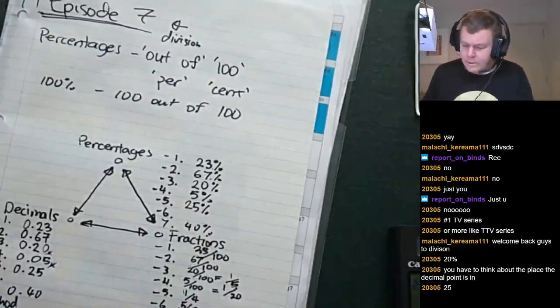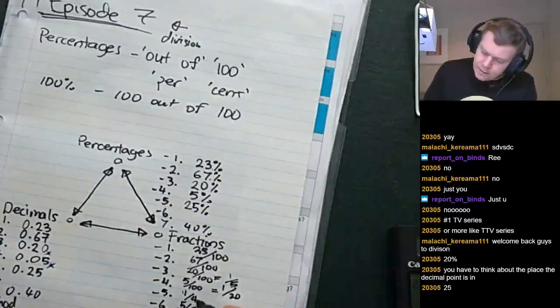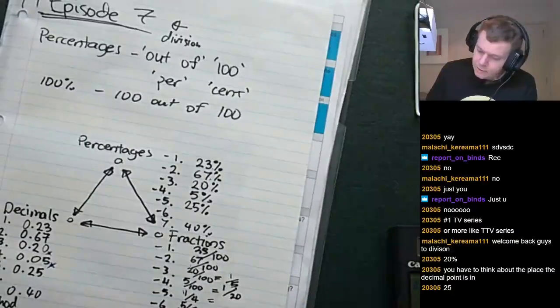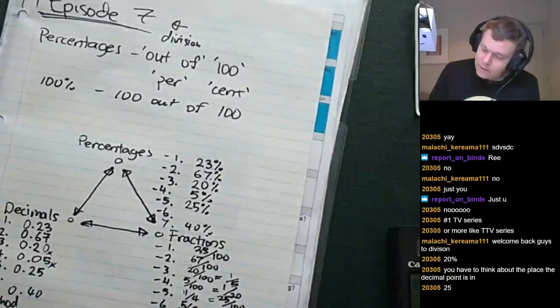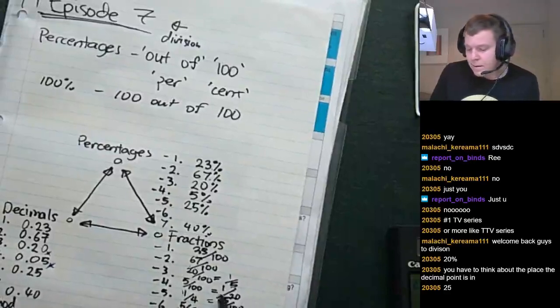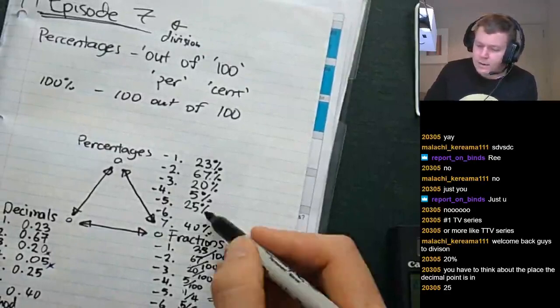It doesn't change anything. Alright, so another way to think of this, if we multiplied 4 by 25, then we get 100. So if we multiply 1 by 25, we get 25 on the top, and 4 times 25 is 100. So now it's easier to visualize these two as being 25%.